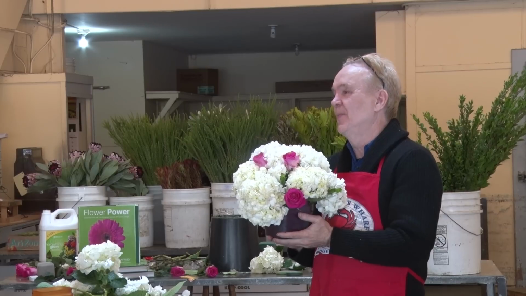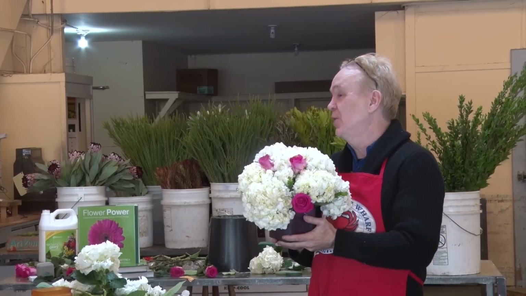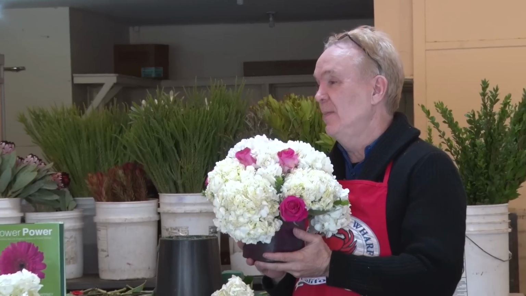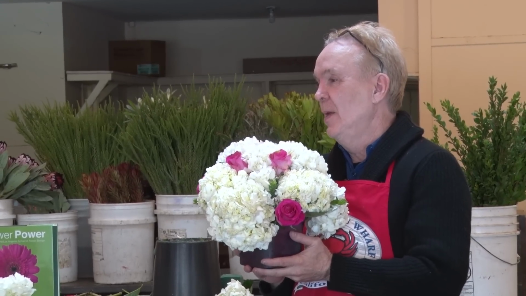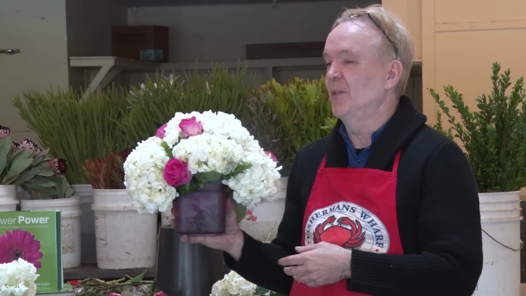How much is this? $75 retail plus your labor. Easily one. Could be 115. How many are going to give me $115 for the centerpiece for your table? Raise your hand.